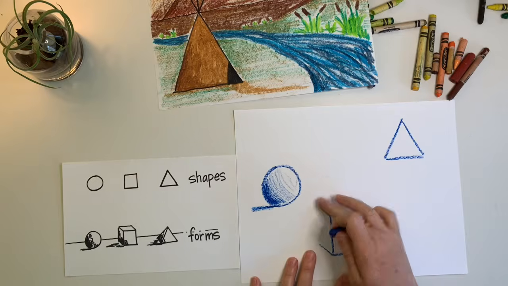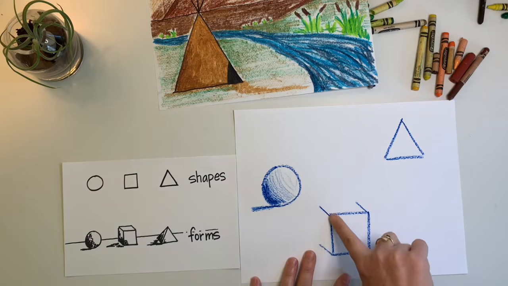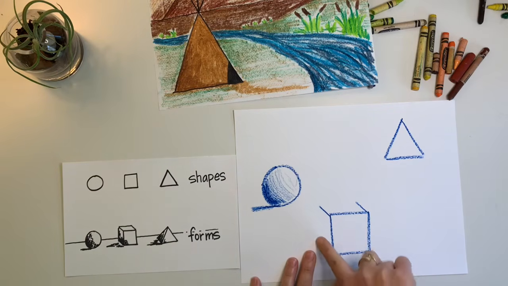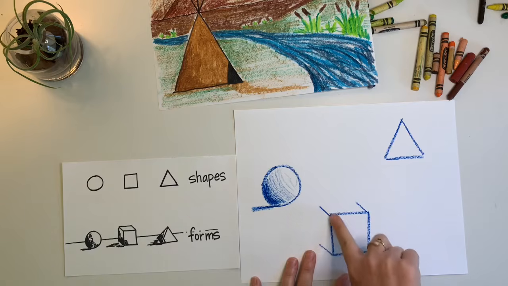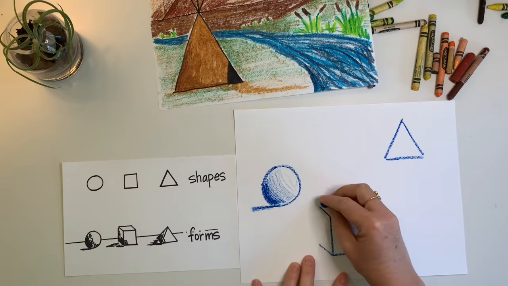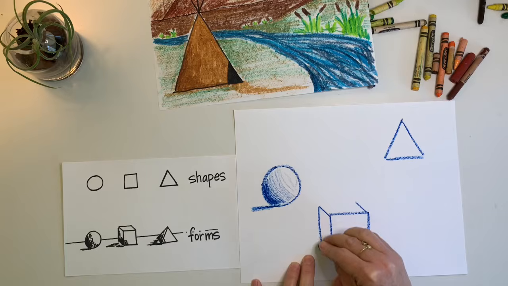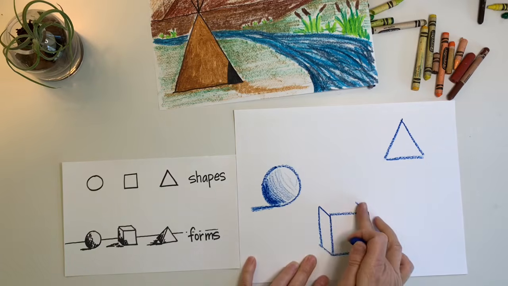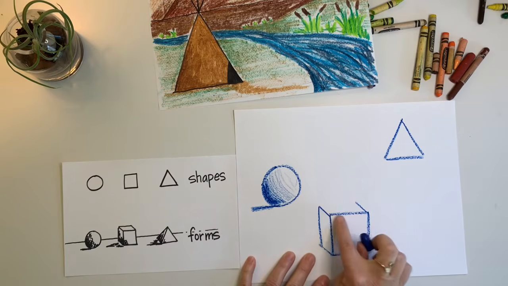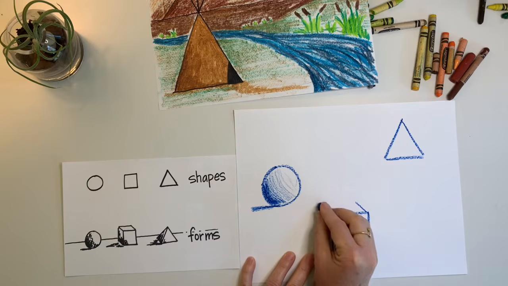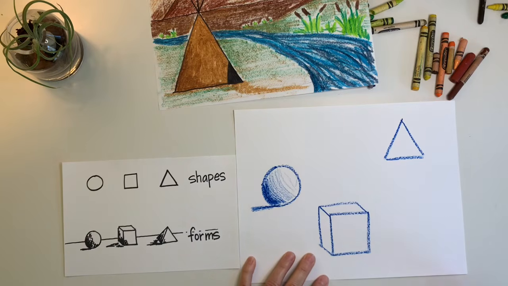Now we're going to connect this top to the bottom. Do you see this straight line right here? We're going to make that same line back here, so they're going to be parallel. Like so. Now we're going to connect the top ones. It's going to be parallel to this line. And now we've just made a cube.